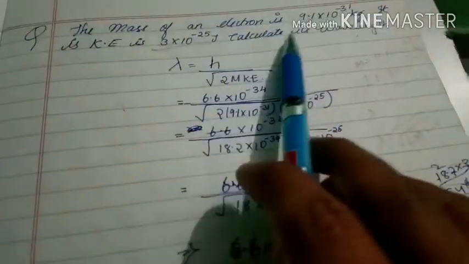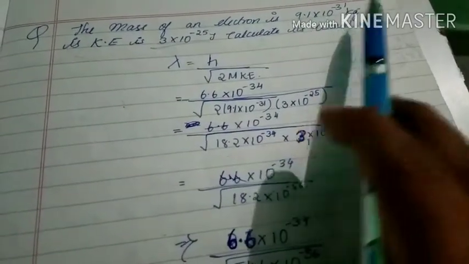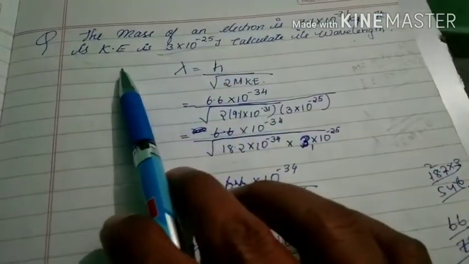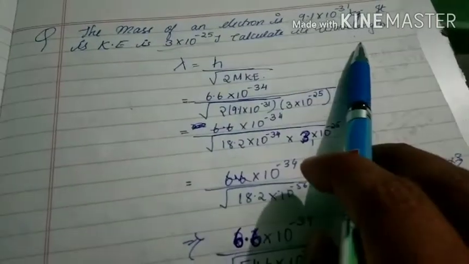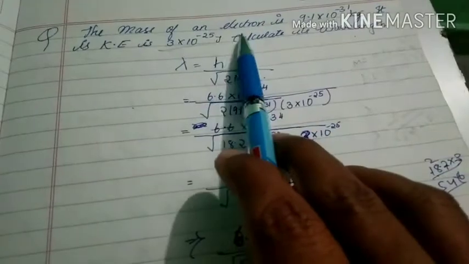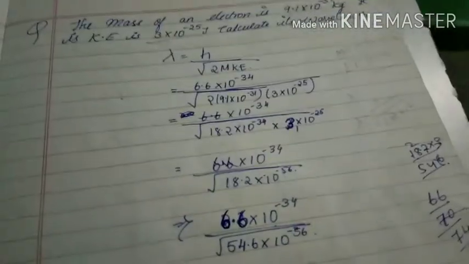The mass of an electron is given as 9.1 into 10 to the power of minus 31 kg. Its KE is 3 into 10 to the power of minus 25 joules. Calculate its wavelength. That means m is given, K is given. What we have to find? Lambda. So all data is there.